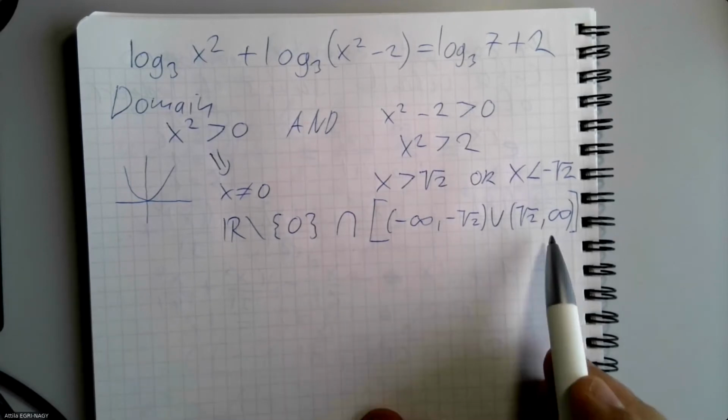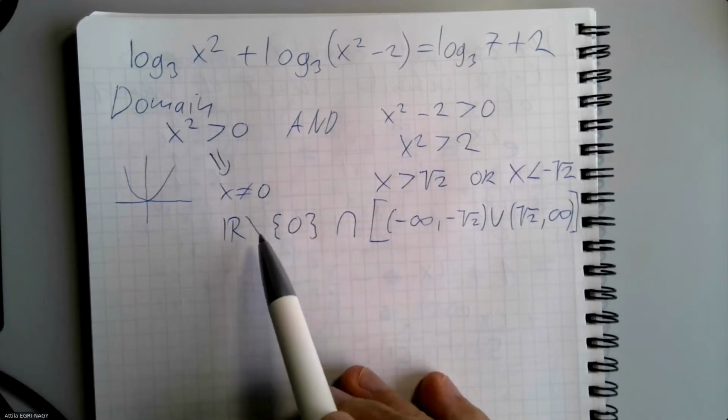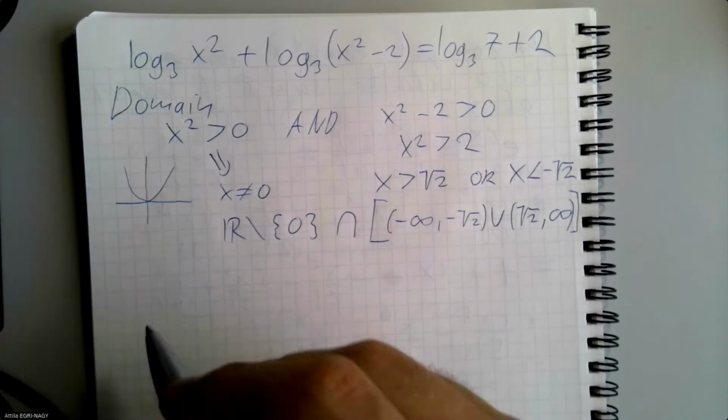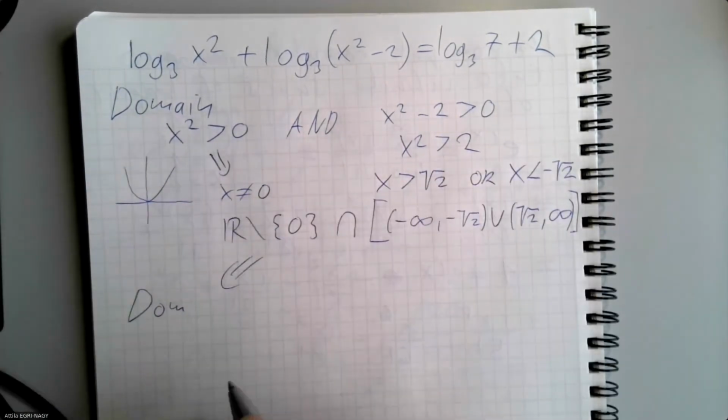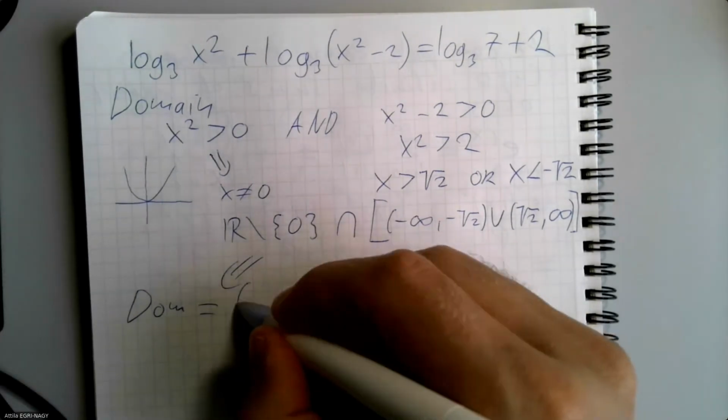Okay, and this happens to be a subset of that one because 0 is not included anyway. Therefore, we conclude that the domain is just that.